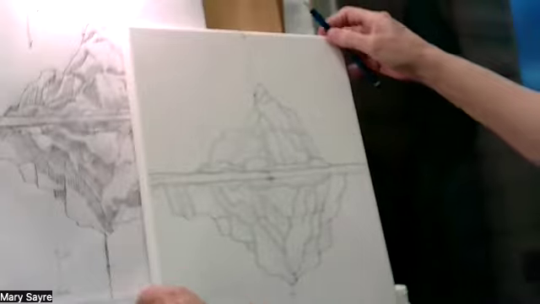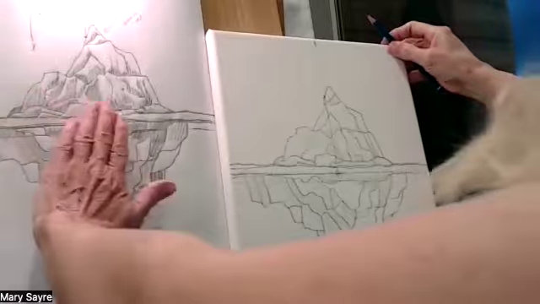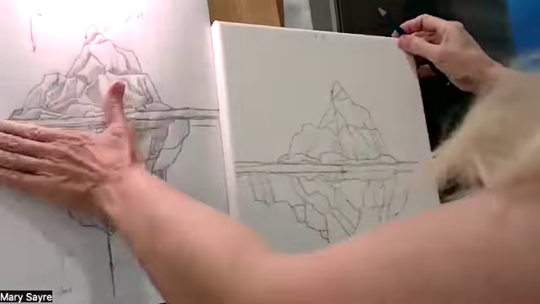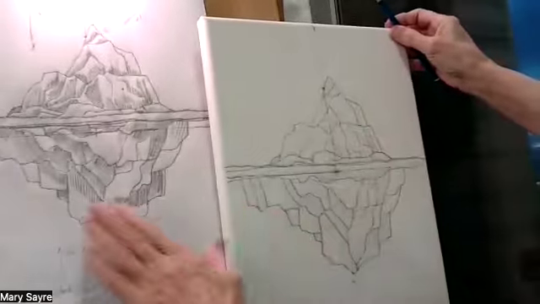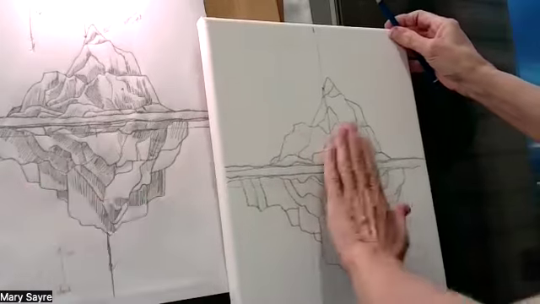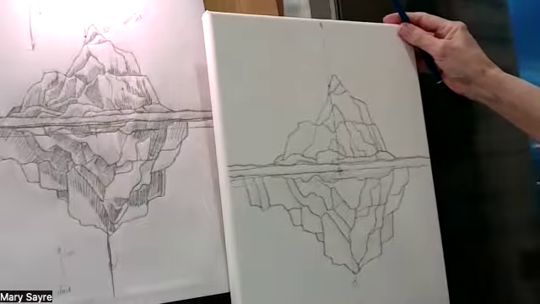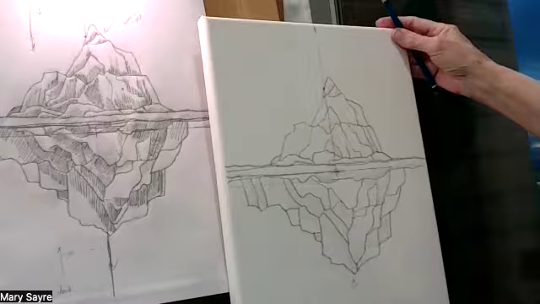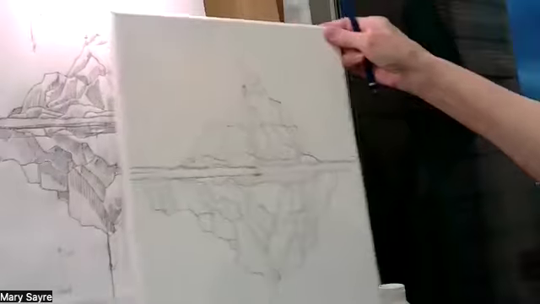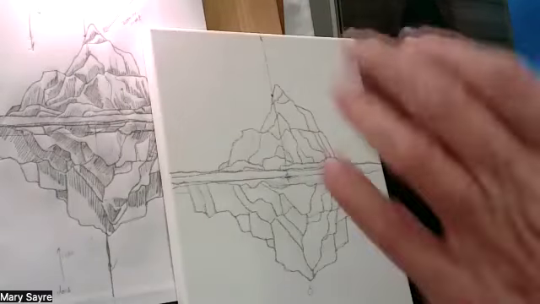So if you look at the drawing that I did and you look at it in 4 areas and then compare, that's how you transfer something using a grid. Is that clear? Did I say that well enough? I think so. So we're looking at each area separately and making sure we're right.